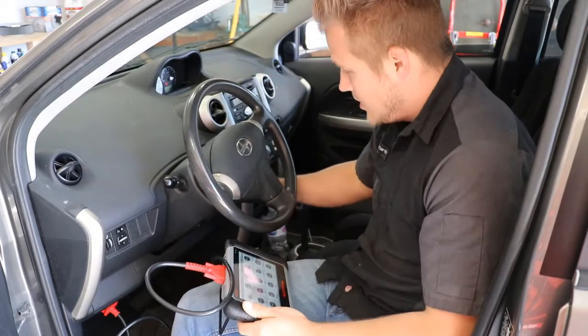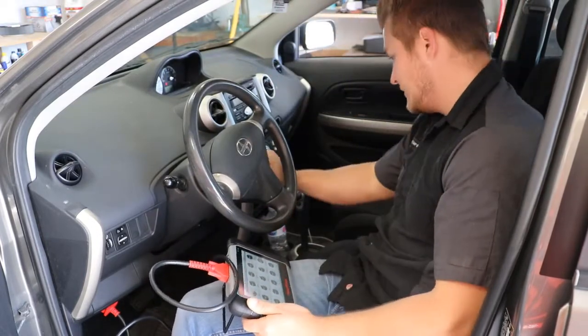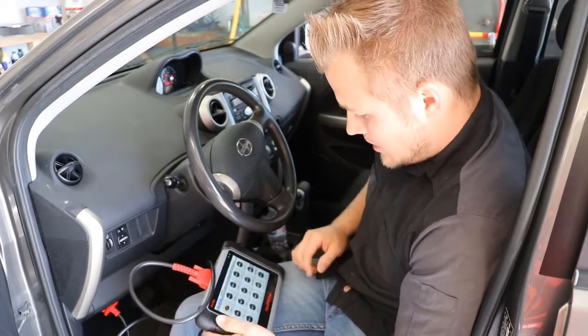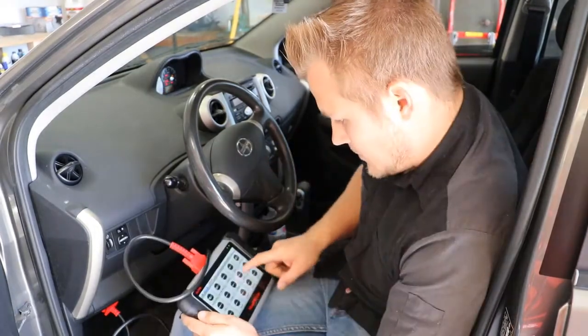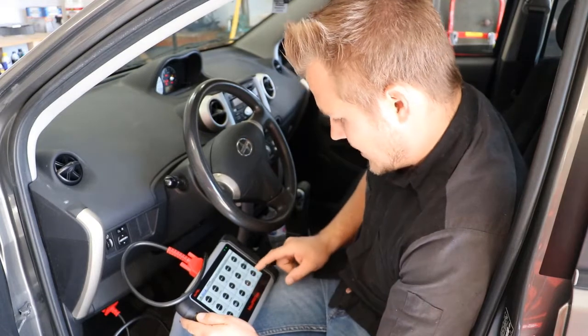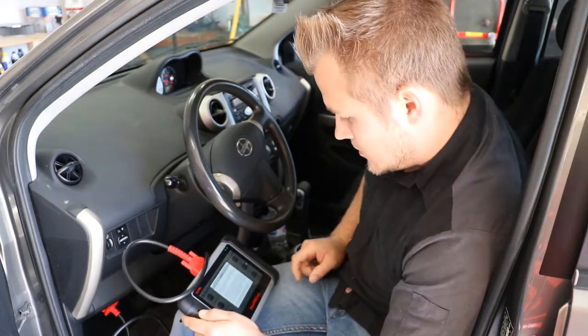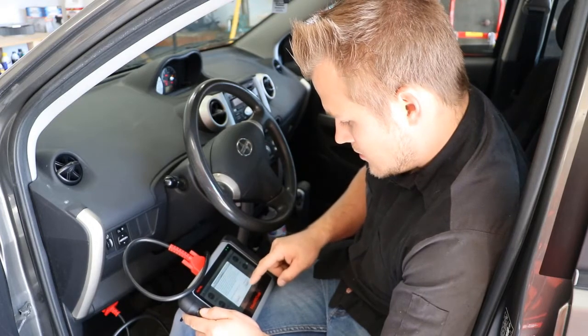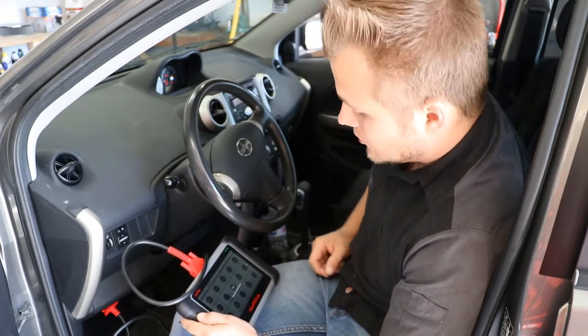Turn the ignition. There we go. We have a connection already. And what we're going to do is select our vehicle, Scion. Here goes. Got it. So we're going to hook up to the Scion.